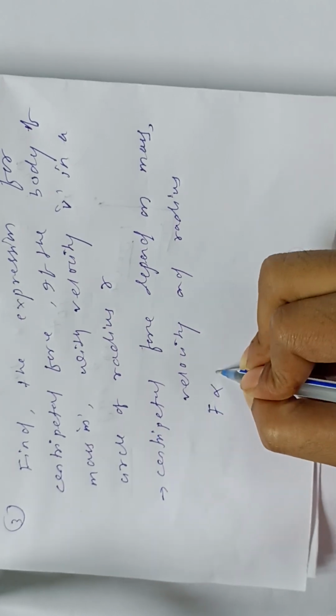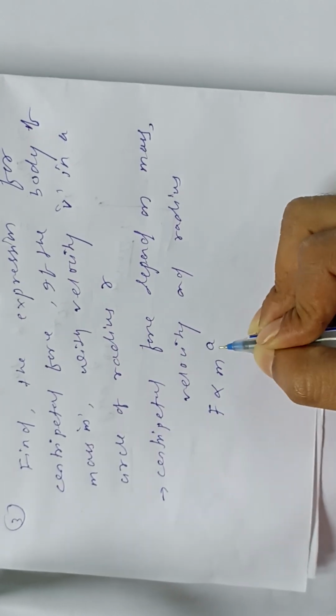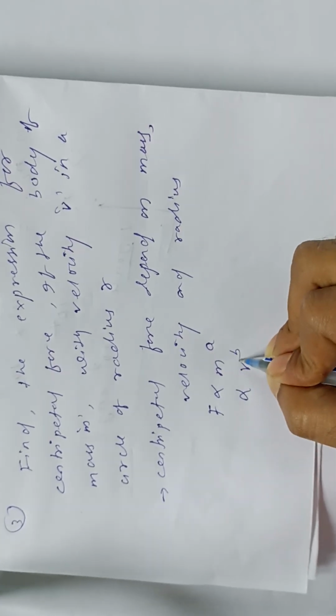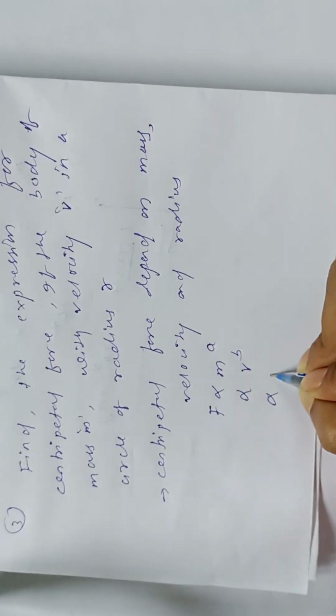So F is proportional to m to the power a, v to the power b, and r to the power c.